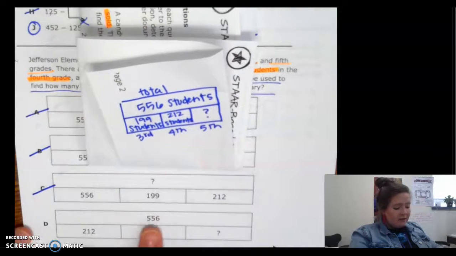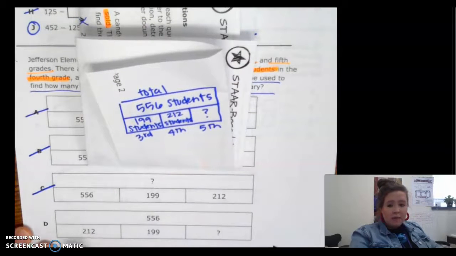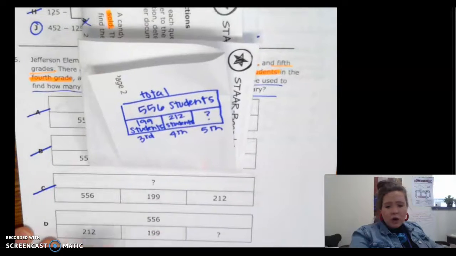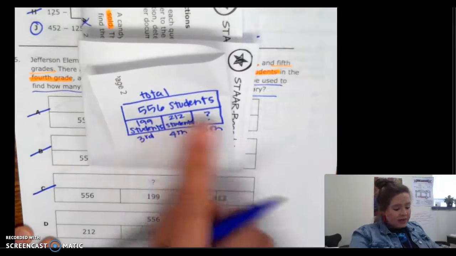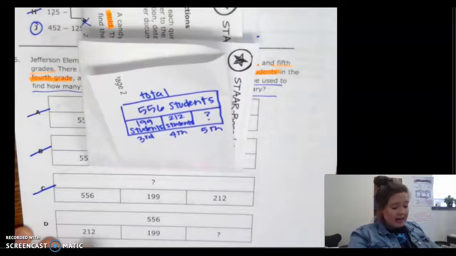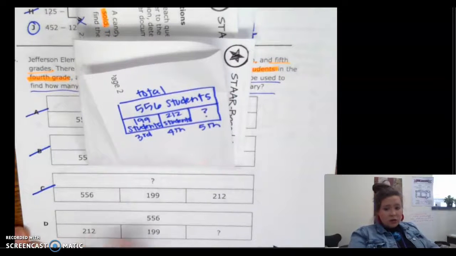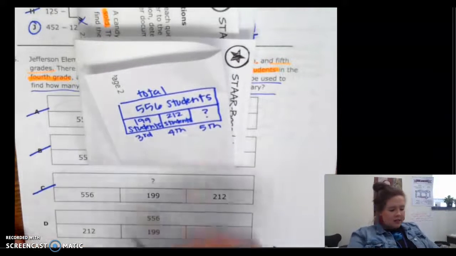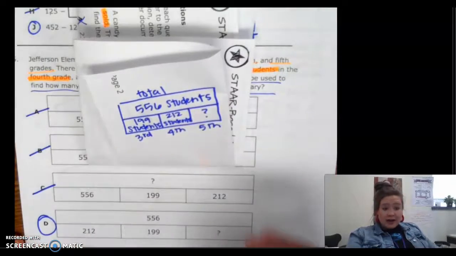Letter D, 556 students as the total. Then they have 212 in one box and 199 in the other box. It does not matter where you have these, okay? This strip diagram represents the strip diagram that we created. All they did was switch 212 and 199, which is not a big deal. Letter D is your correct answer.